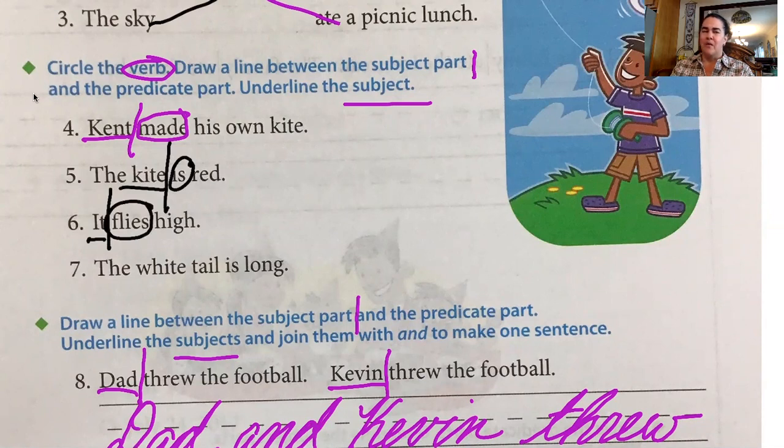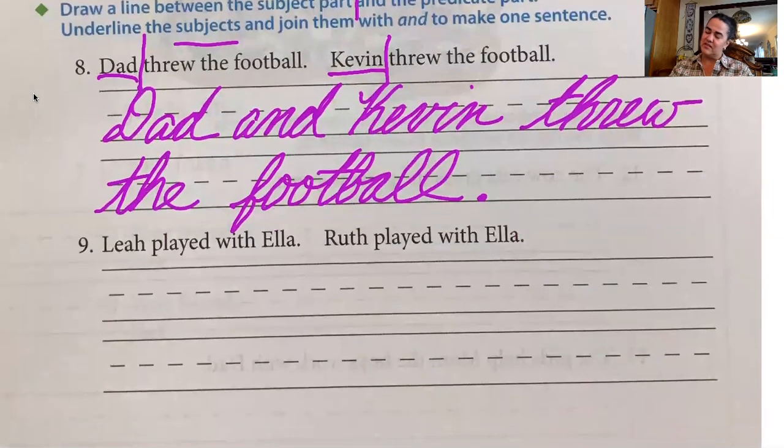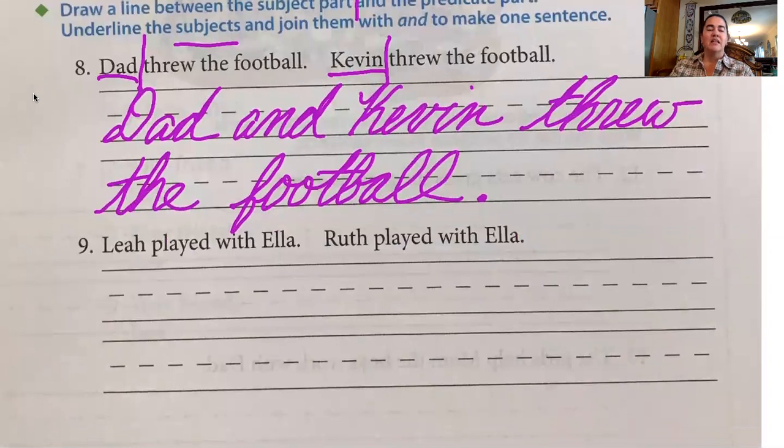What's my action word there, Lola? Is. And Jax, where would I separate my sentence? Between tail and is. And so, who or what is long? Tail is long. Good job, second grade. Moving on to number 9. Leah played with Ella. Ruth played with Ella.